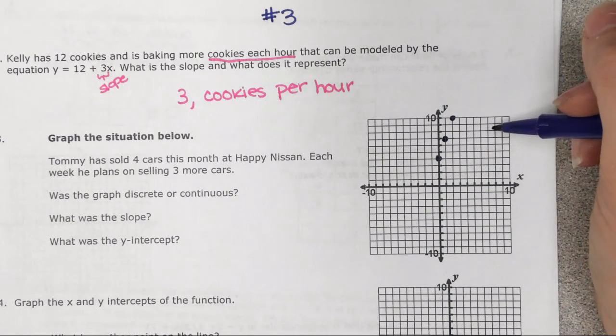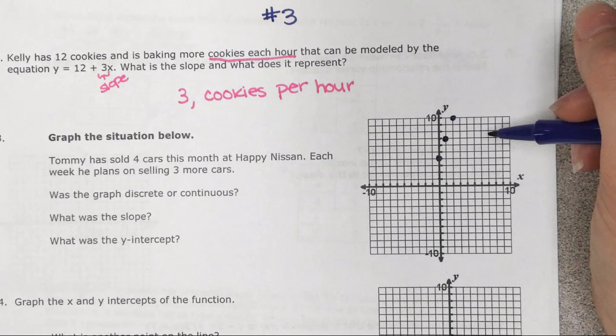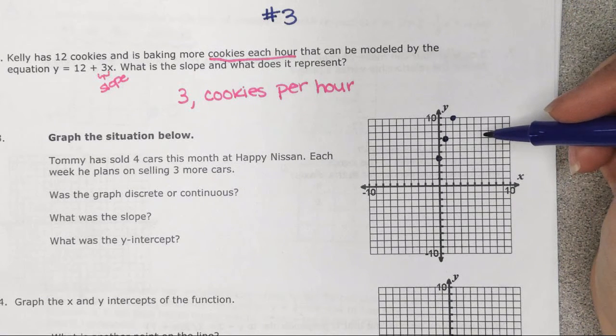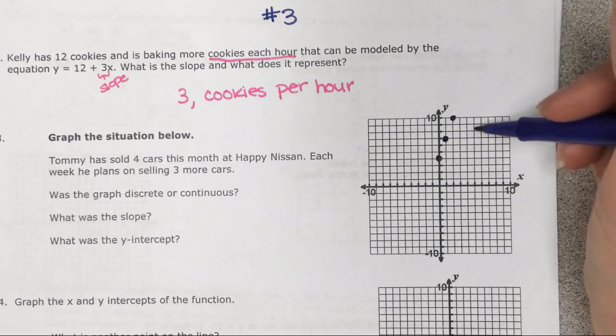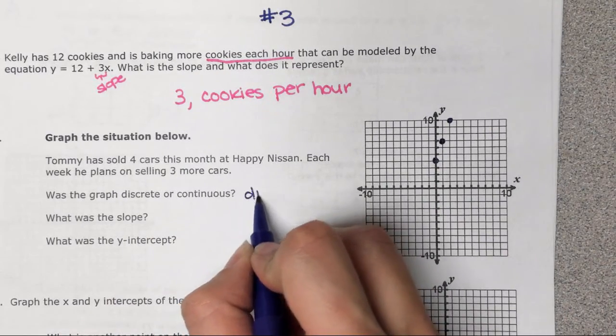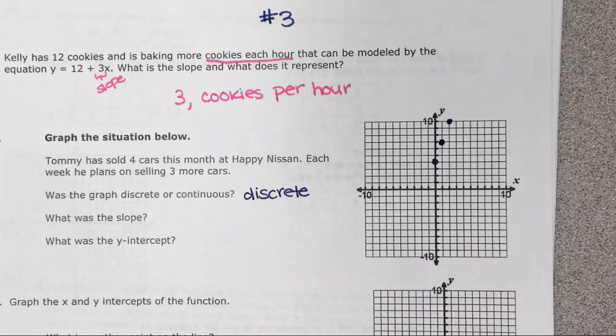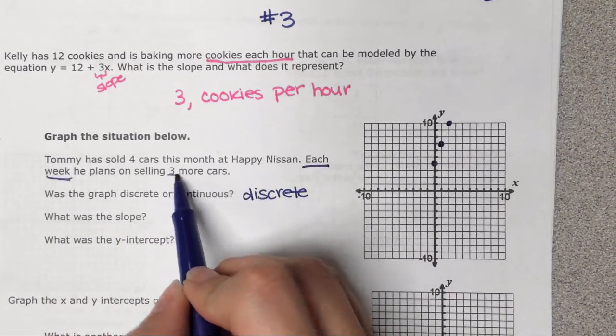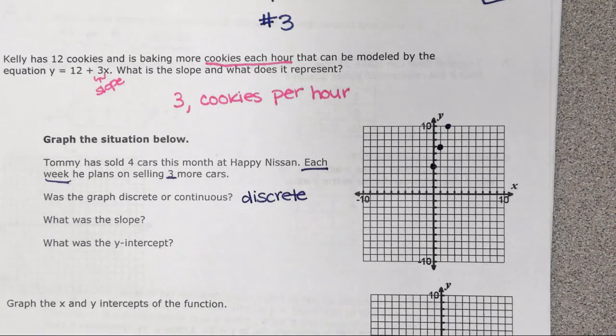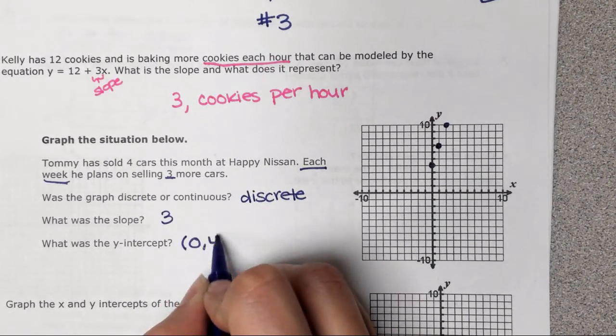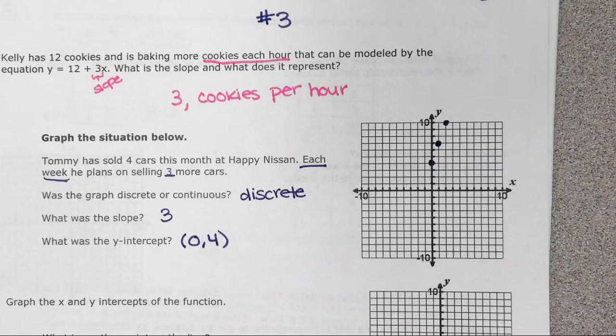Now, should I connect this graph? Is it continuous or is it discrete? Can you sell half of a car? No. You can either sell 1 car, 2 cars, 3 cars. So no, this is never going to be a continuous function. This is discrete. So you shouldn't connect your dots. What was the slope? Here we're talking about each week he's selling 3. Just like before, when you have that each, that tells you the slope. The slope is 3. And the y-intercept is wherever he's starting. So he's starting at 0, 4, which is the number of cars that he had already sold.